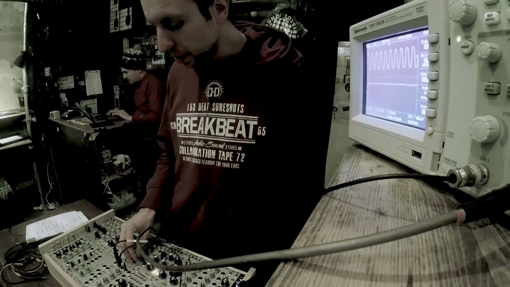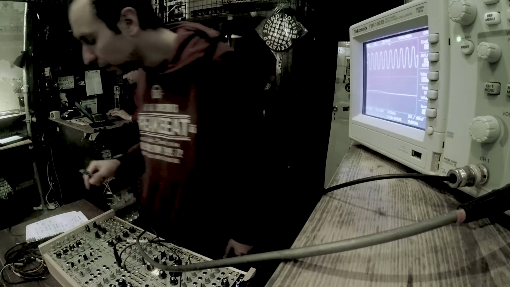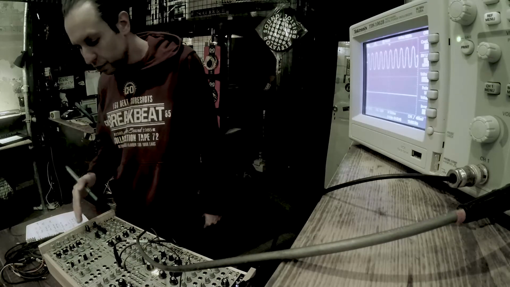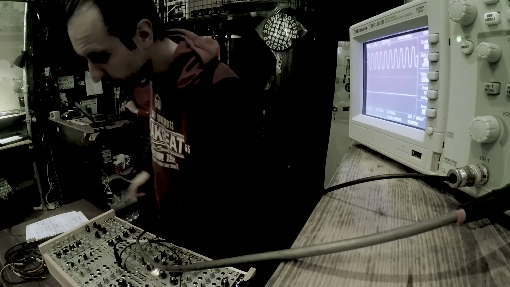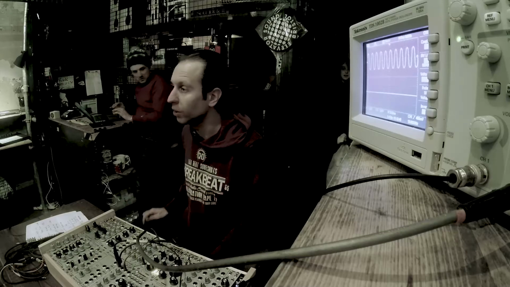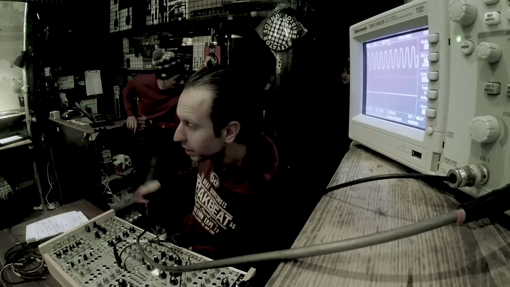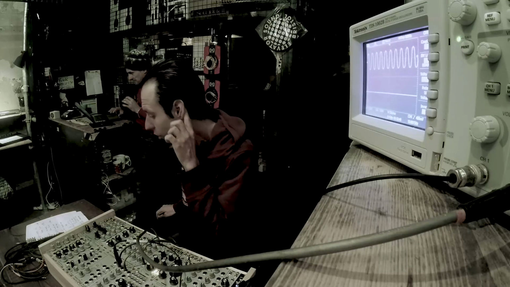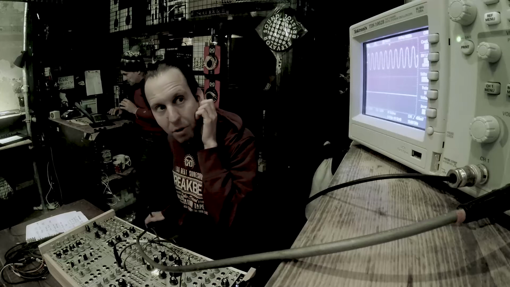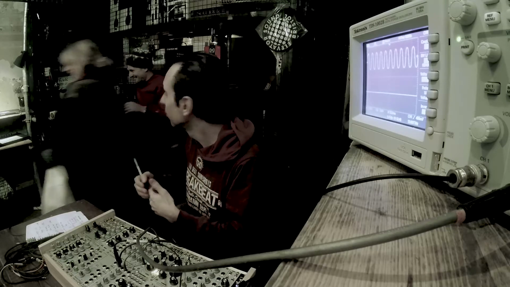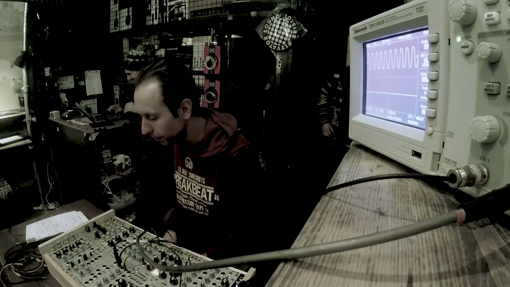So I have a similar range. Now, the actual maximum range of these synths is plus minus 12, and this has to do with the rails, because the power supply gives plus minus 12. So you see that there is quite a lot of scope for abuse, if I may.